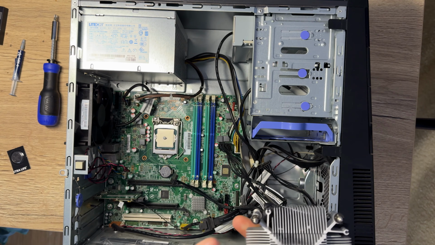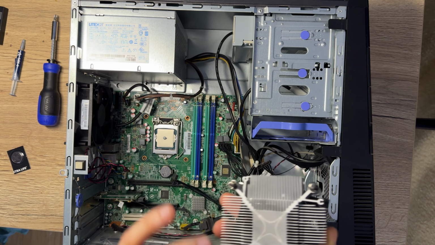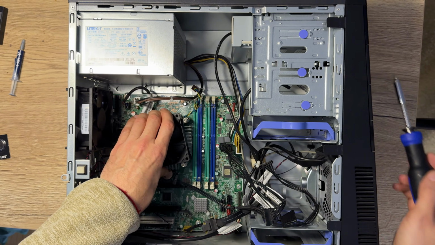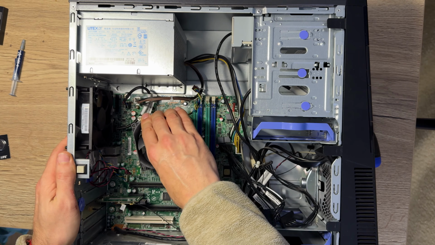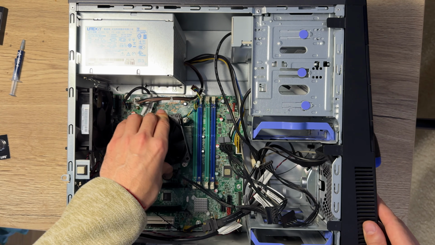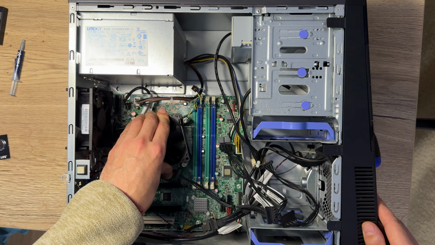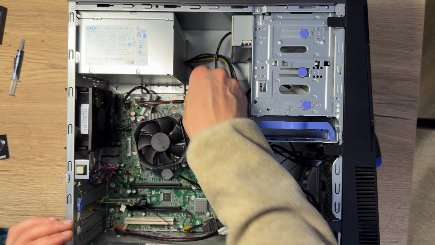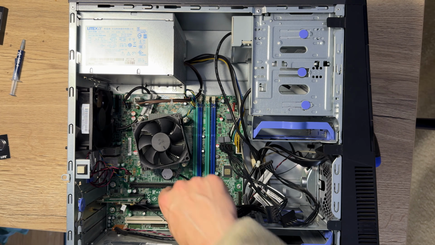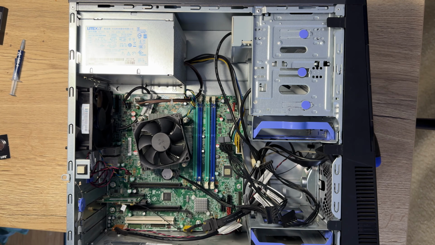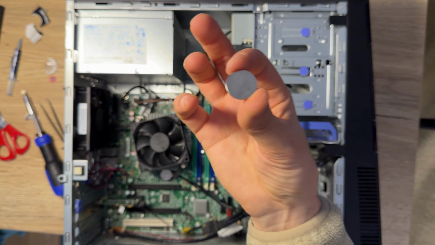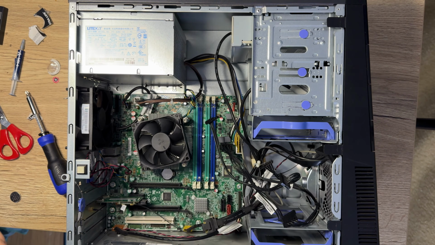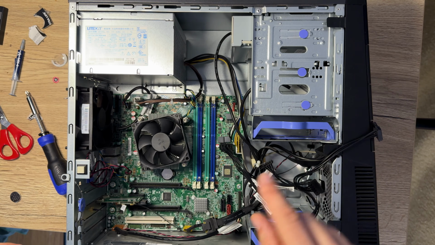Spread it over the whole square, and connect the CPU cooler back. Next step, the BIOS battery. This one. Perfect.